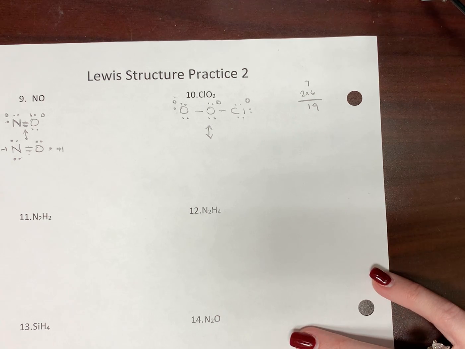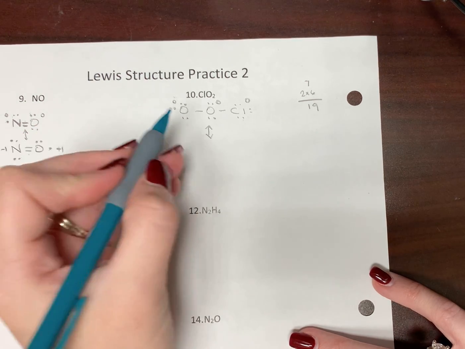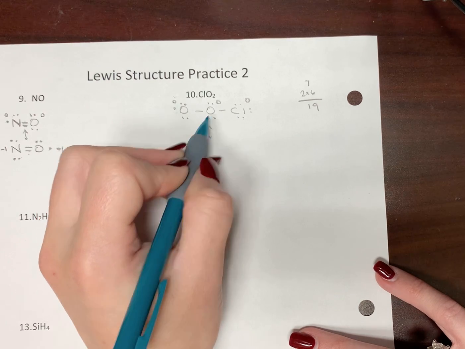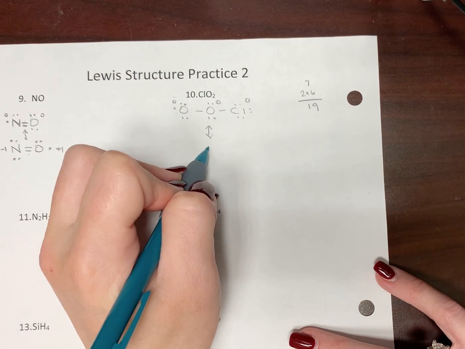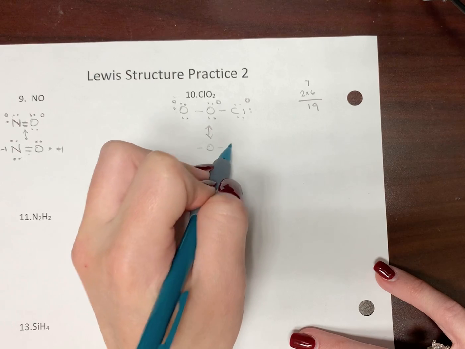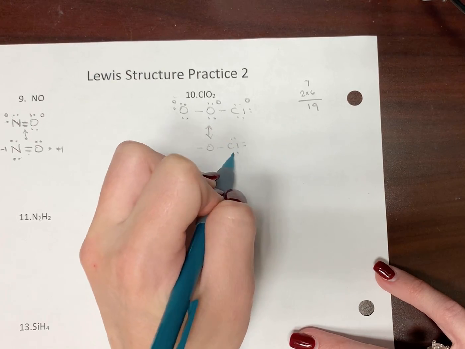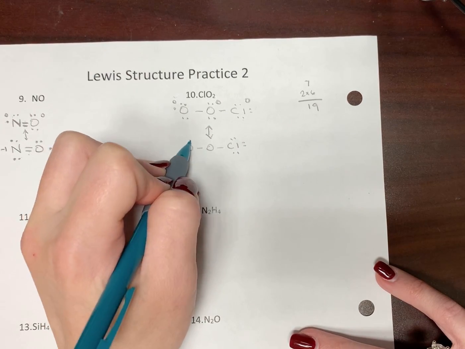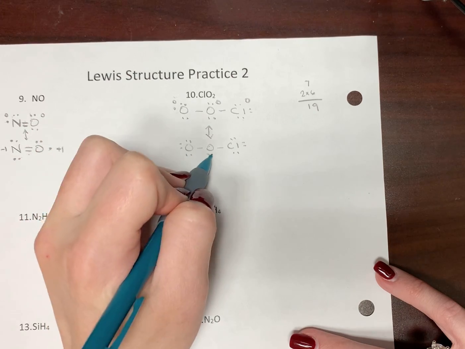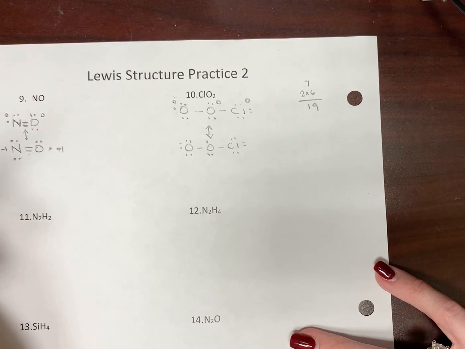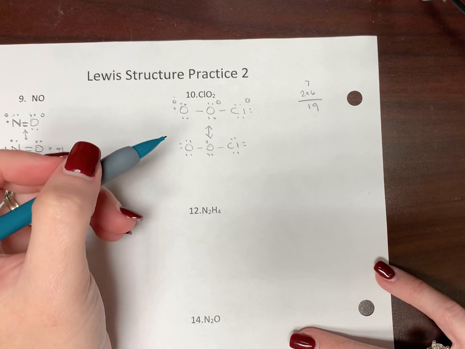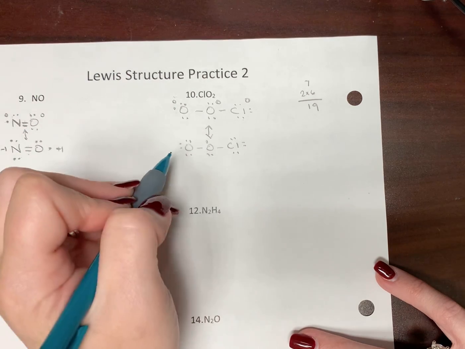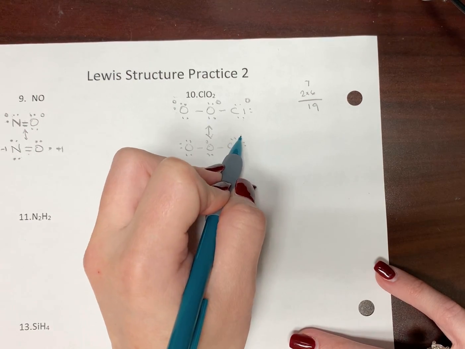All right, what if we go the other way? And what if we make this middle oxygen the one with the radical on it? So there's the unpaired one. Here, when we do this, we have chlorine is still at 0.